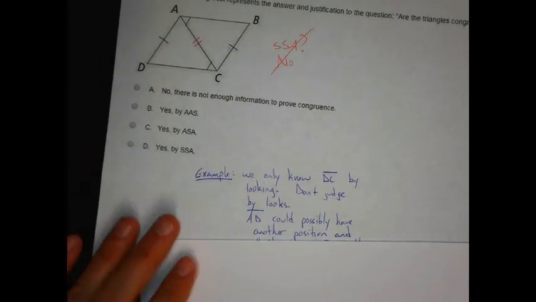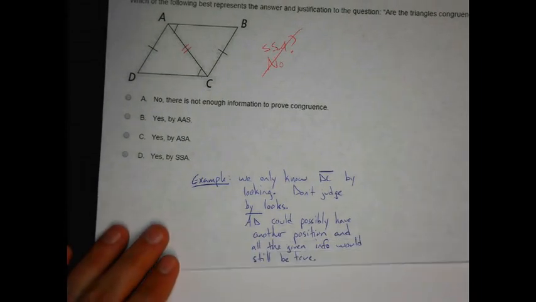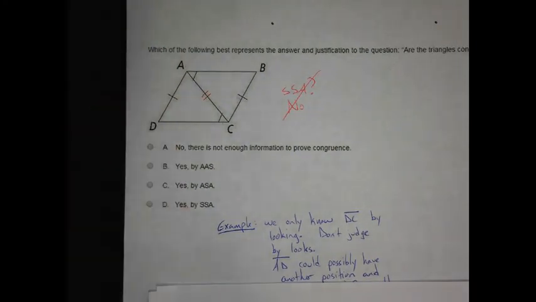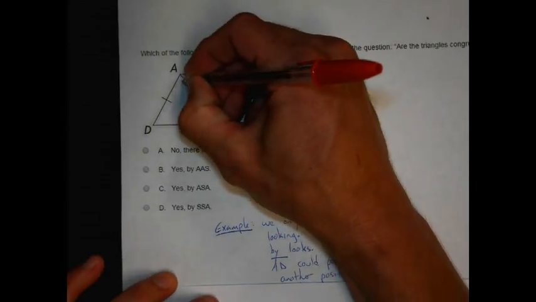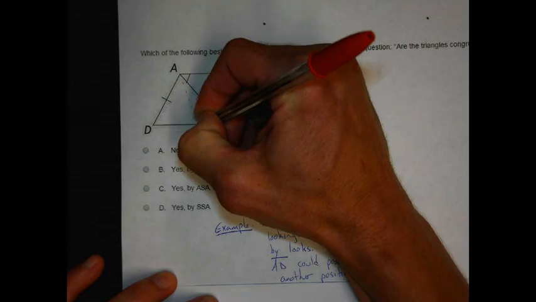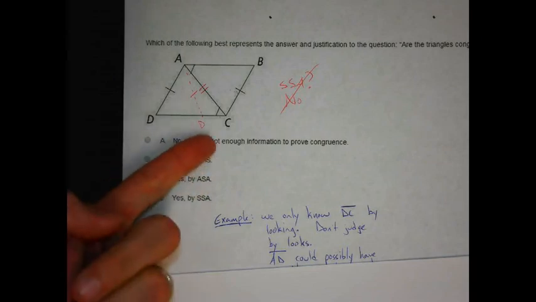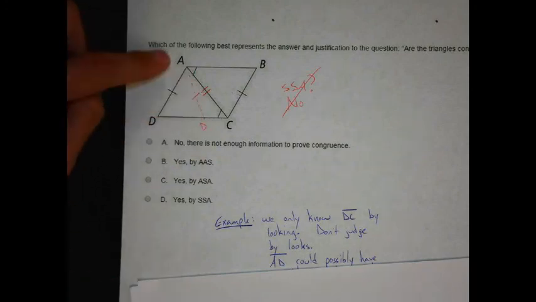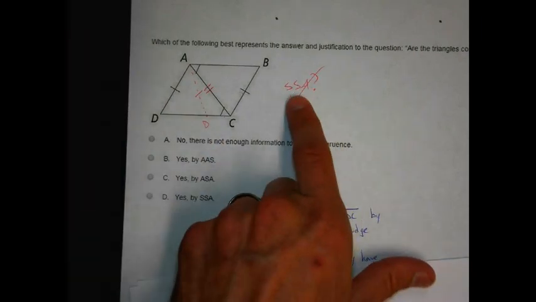Now here's an interesting twist. Segment AD could possibly have another position and all the given info would still be there. Segment AD could be in a different position but still be a one tick segment. It is totally possible for AD to be down here and still have one tick. And again, we only know DC by looking at it, which is a horrible way to live your life. Don't judge by looks. So it's totally possible that exists. Now, clearly they're not congruent. So side-side-angle is not a thing.